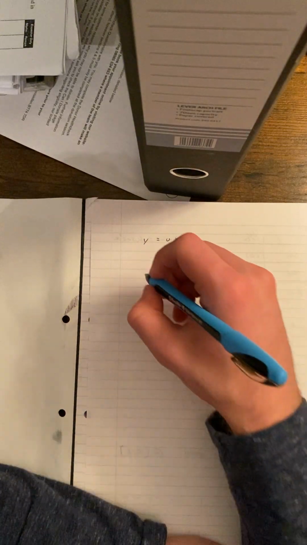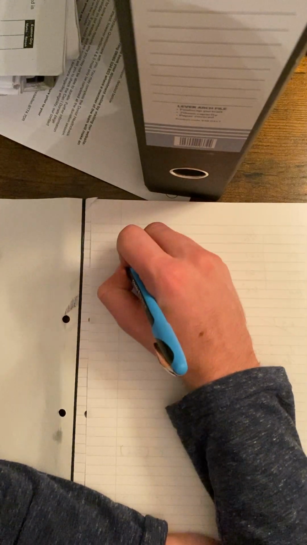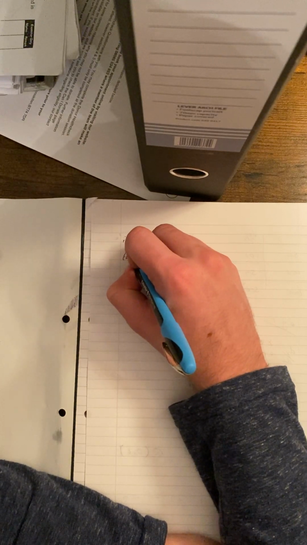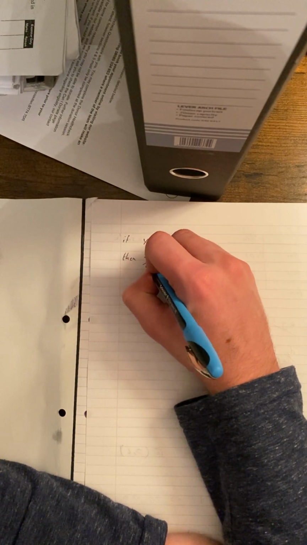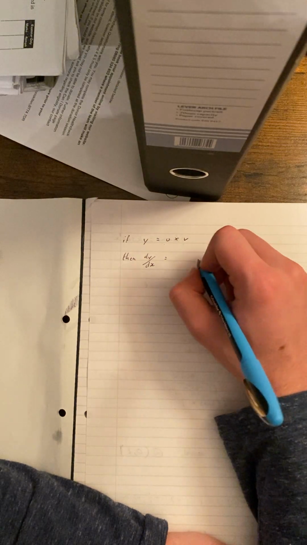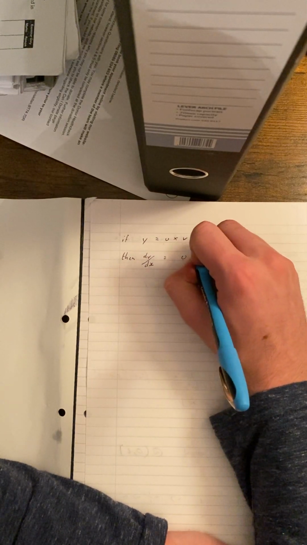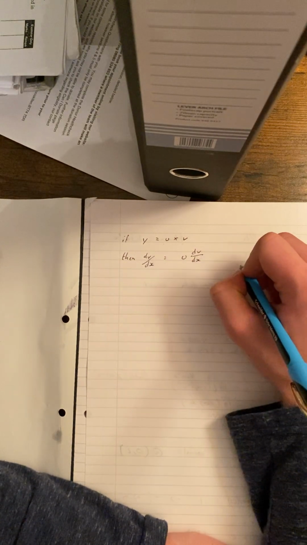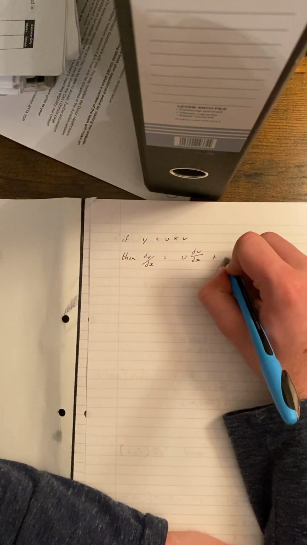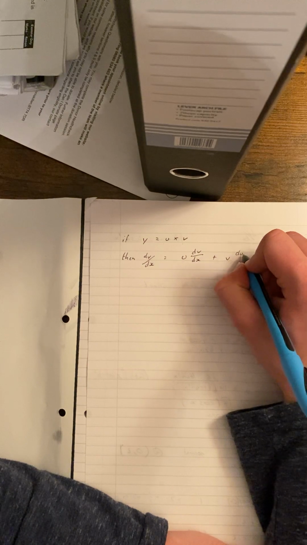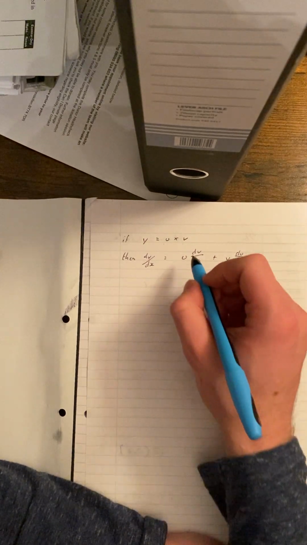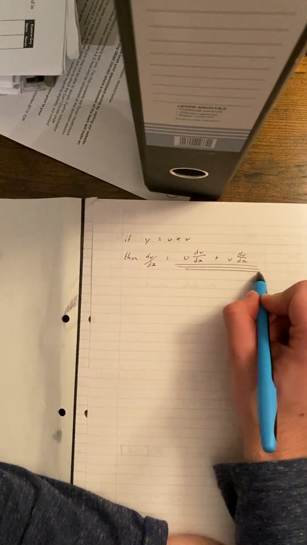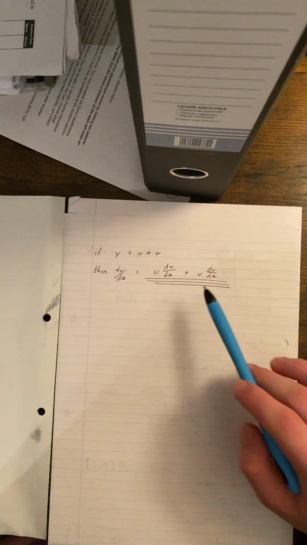The formula is dy dx is equal to u dv dx plus v du dx. That is your formula, and you need to have that memorized because that's not on the formula sheet.